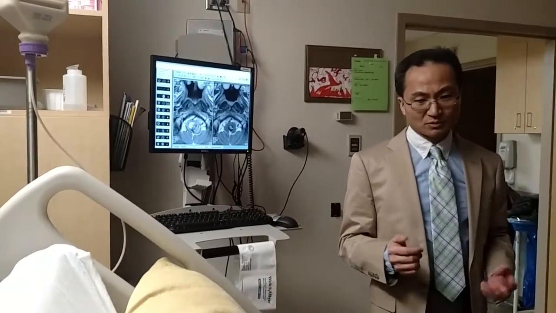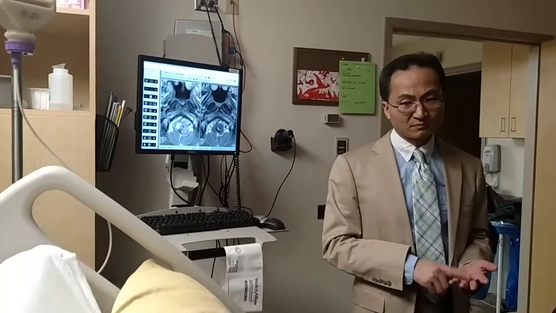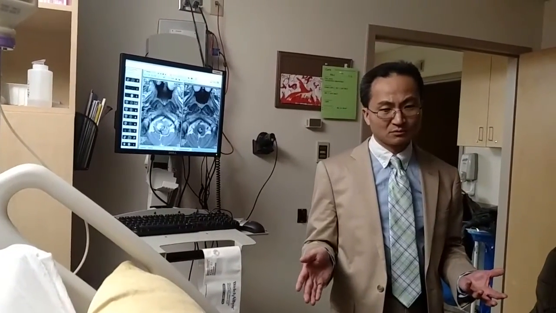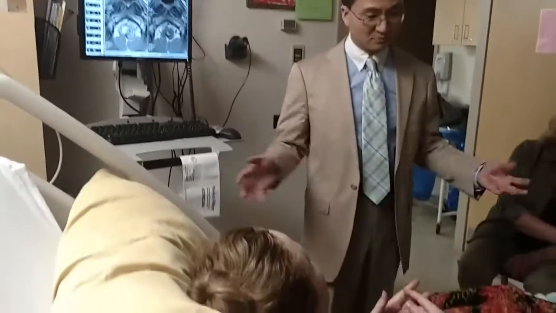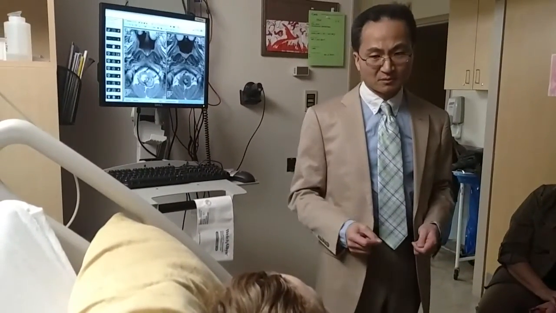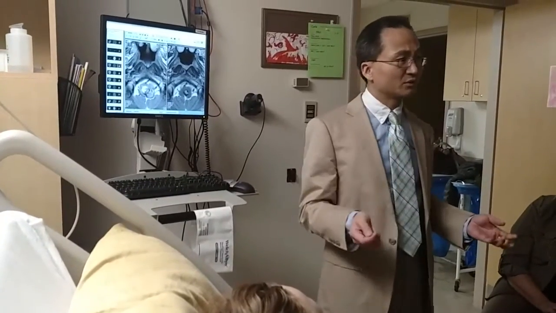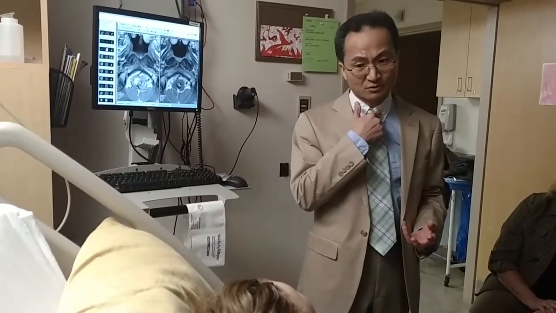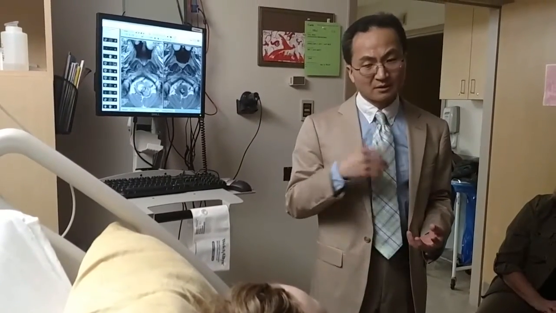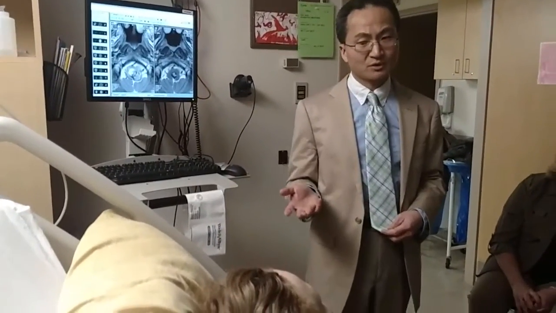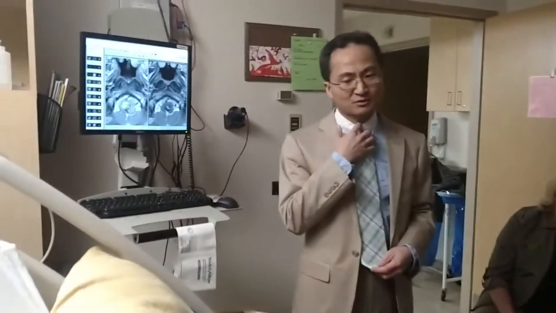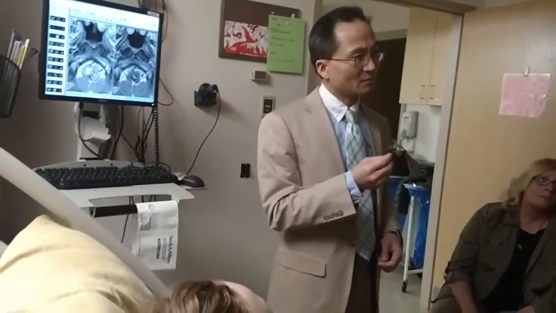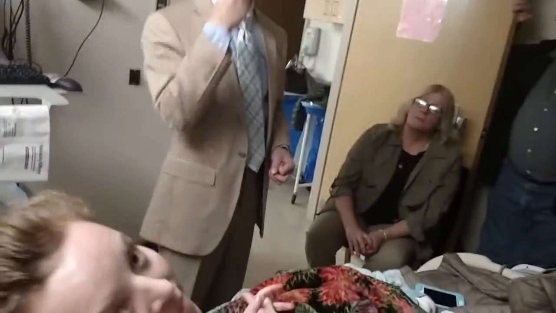So the plan is to keep you on a ventilator. By the time you fully wake up, hopefully the ventilator is off and the breathing tube is out. But don't be traumatized when you wake up and there's a trach in your throat. Yeah, I'm ready for it. A lot of times, as soon as you can breathe and protect your airway, the trach comes out, and there's a tiny hole there. Any questions?